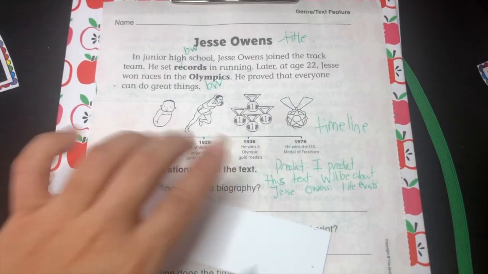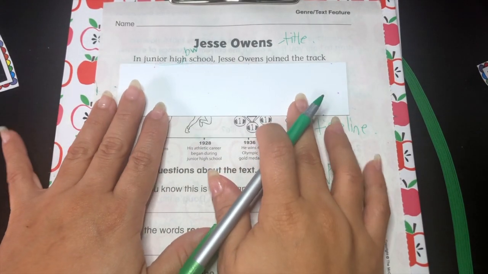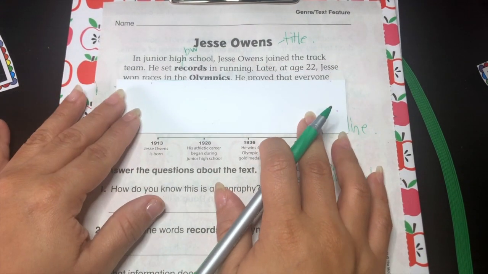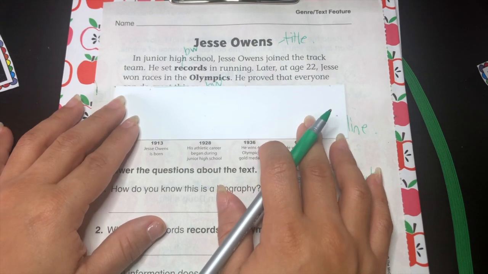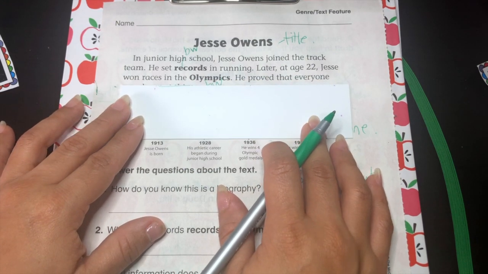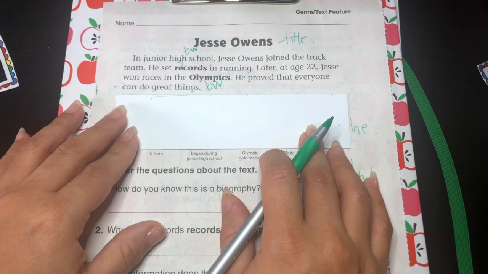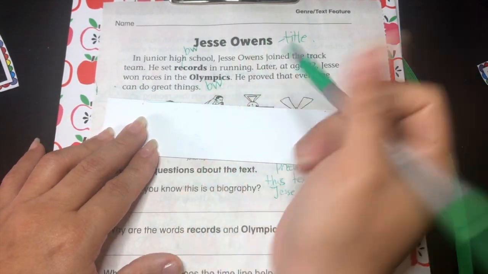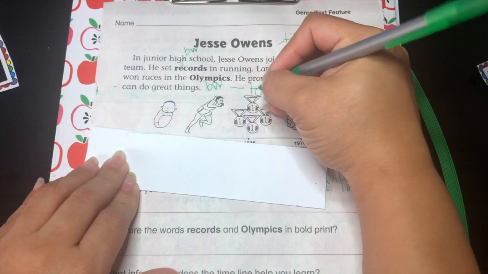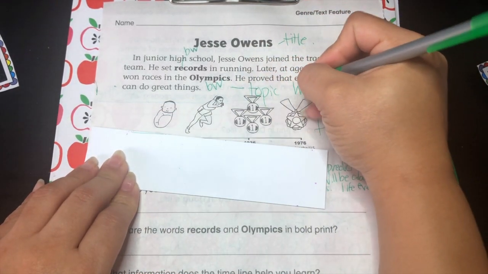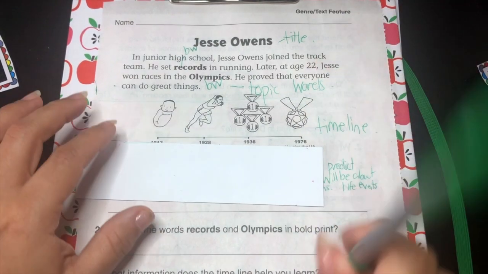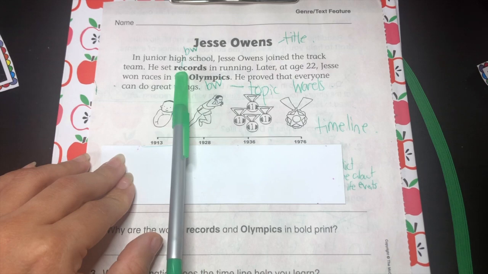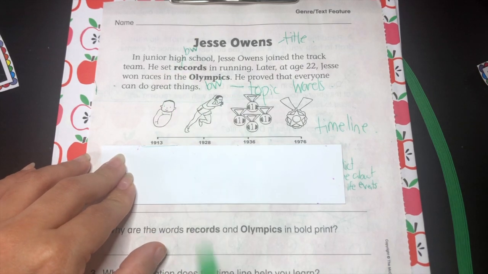Now we're going to read. In junior high school, Jesse Owens joined the track team. He set records in running. Later, at age 22, Jesse won races in the Olympics. He proved that everyone can do great things. So these two bold words are telling us important words to the topic. Topic words. So the topic here is Jesse Owens, and he set a lot of records in the Olympics. All right.